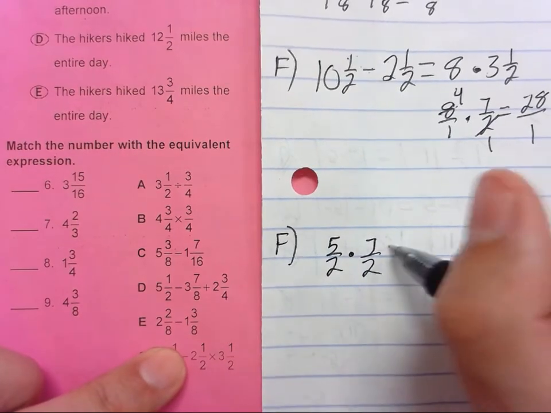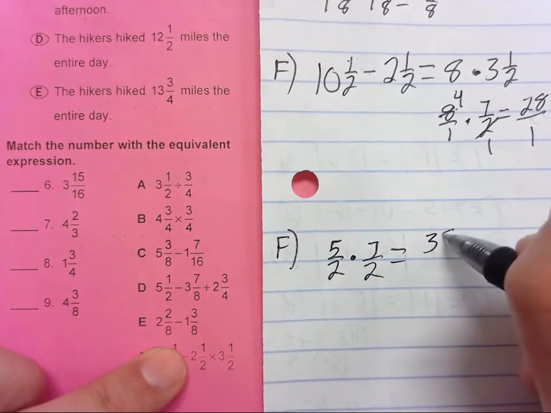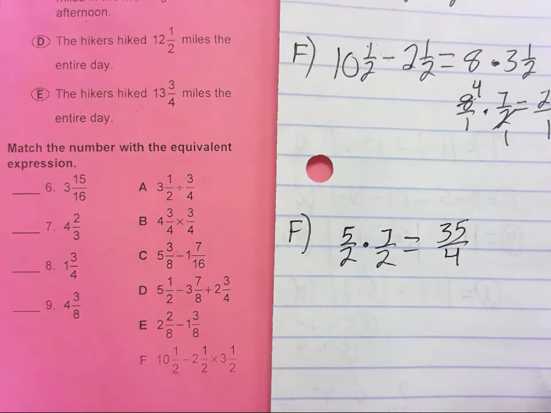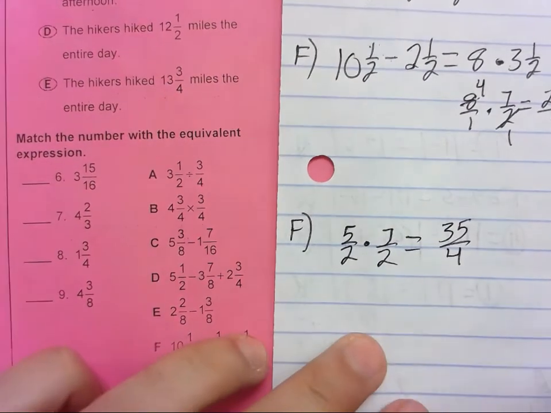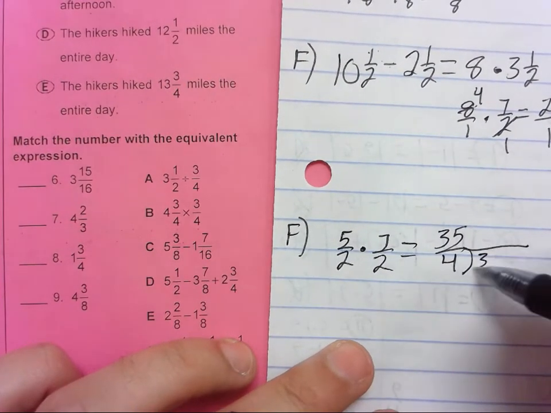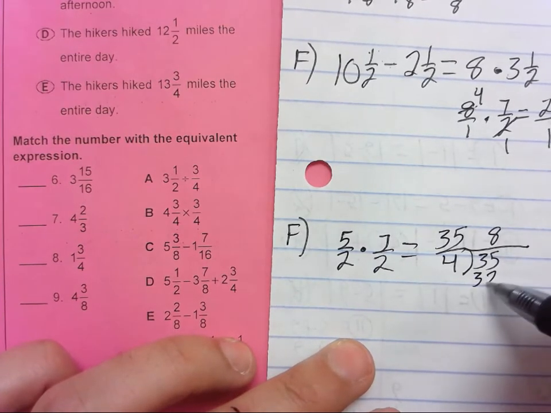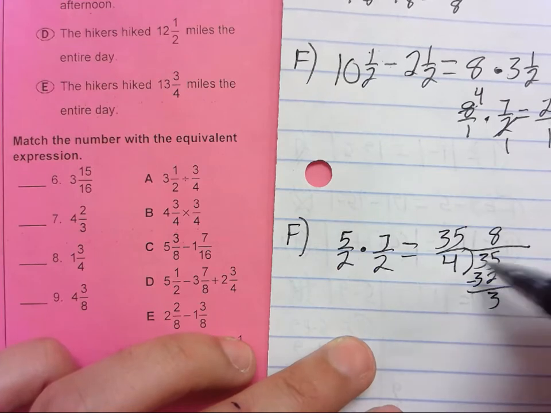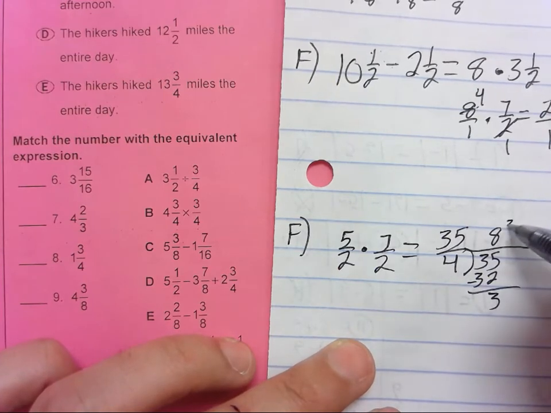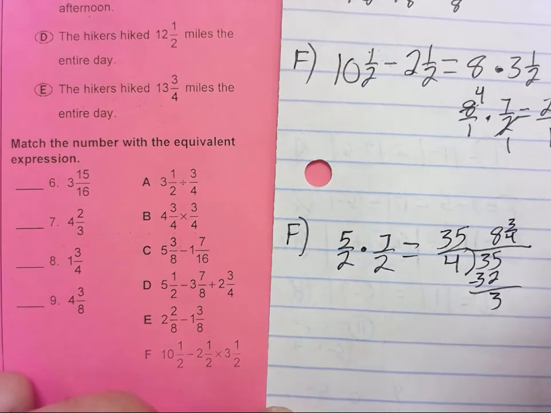Now when we multiply that, we get 35 over 4. Let's simplify that. 4 goes into 35 8 times. That's 32. Minus and get 3. So 8 and 3/4.